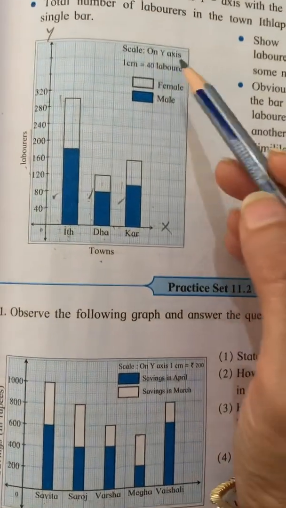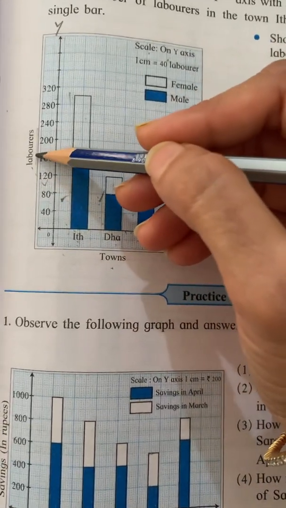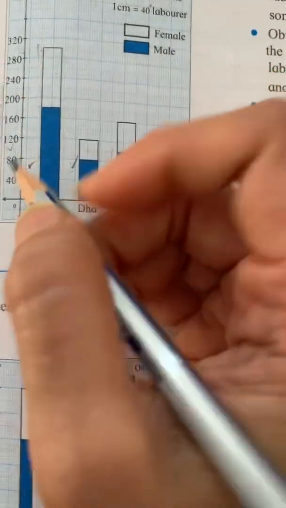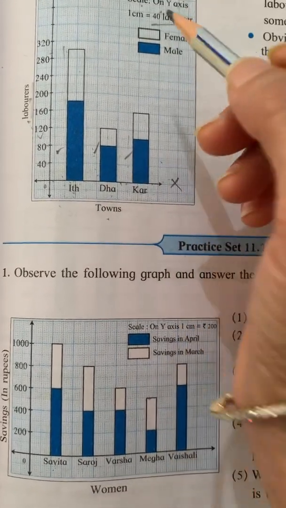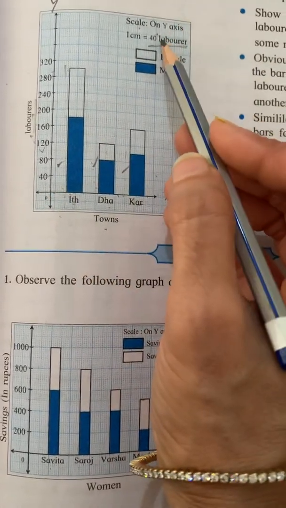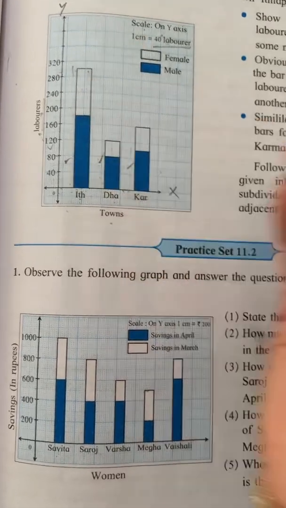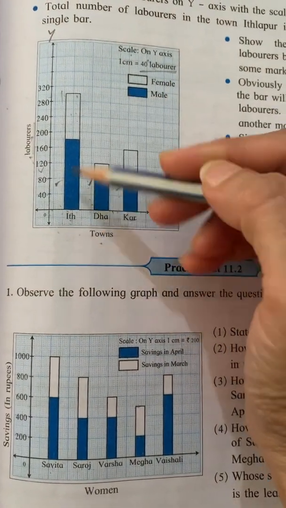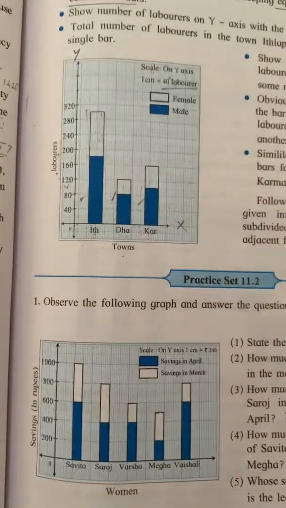laborers. Now we have to write the scale on the y axis. Now on the y axis what information are we writing? We are writing it about the laborers. So here 1 centimeter, how much you are taking for 1 centimeter, that you have to mention here. Now this bar, if you see, they had divided into male and female. So this is what we are going to study in one bar diagram. We are going to subdivide this into two constituents, two parts, male and female.